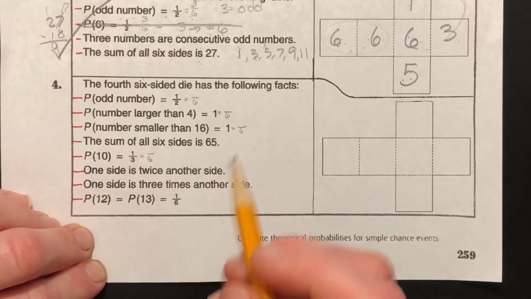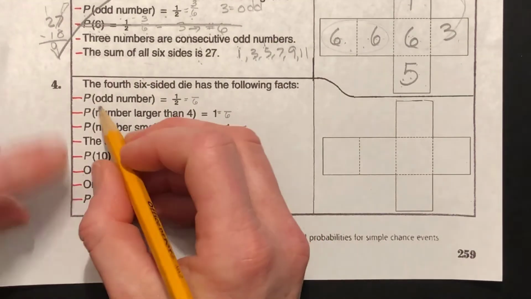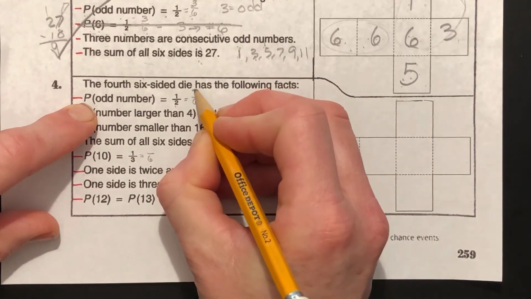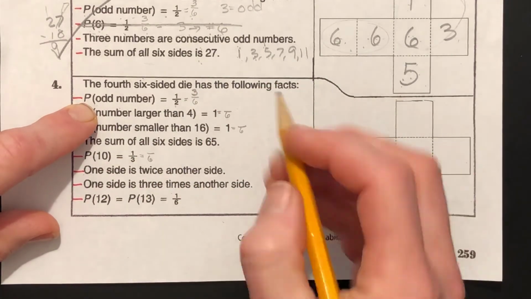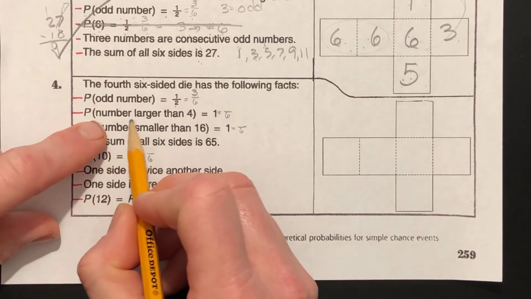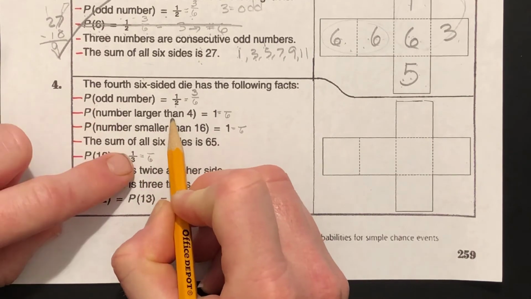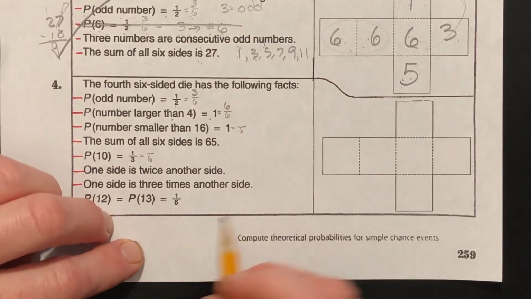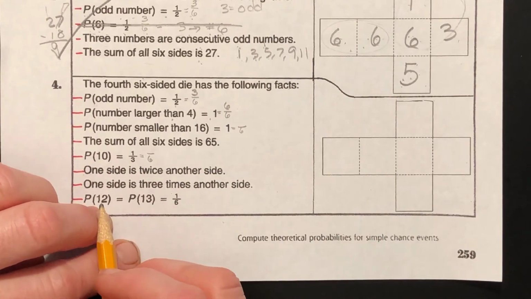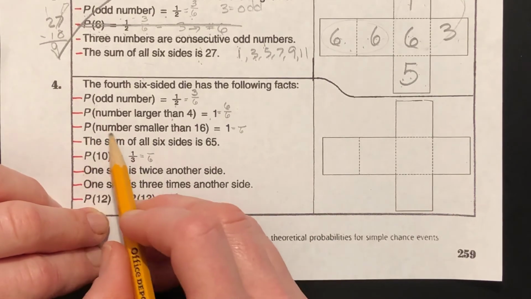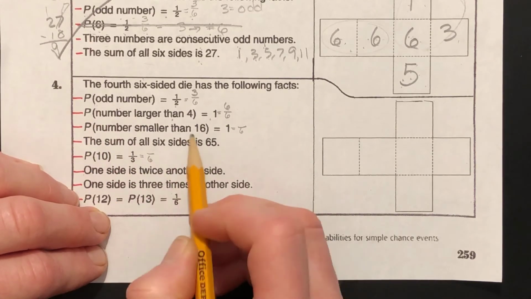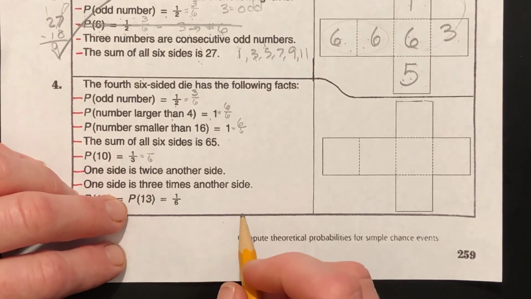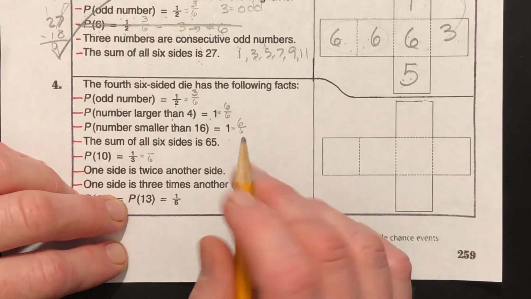halves and thirds. I'm going to change them all to sixths. The probability of landing on an odd number is 1/2 or 3/6. So 3 of these are odd. The probability that a number is larger than 4 is 1. In other words, all of them will have a number bigger than 4. The probability that a number will be smaller than 16 is 1. So 6 of the 6 will be smaller than 16. Larger than 4, smaller than 16.